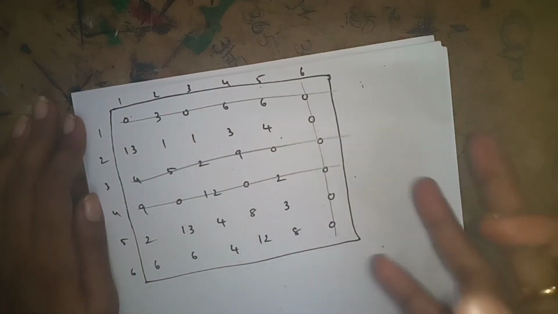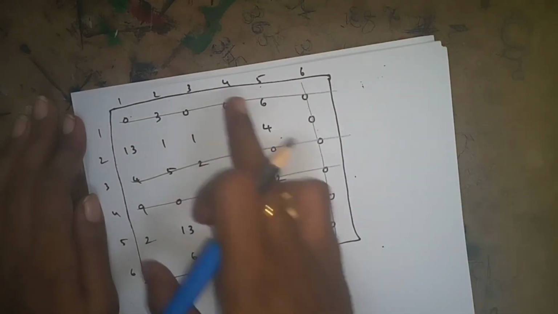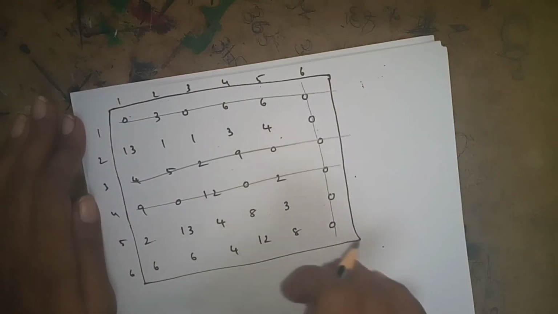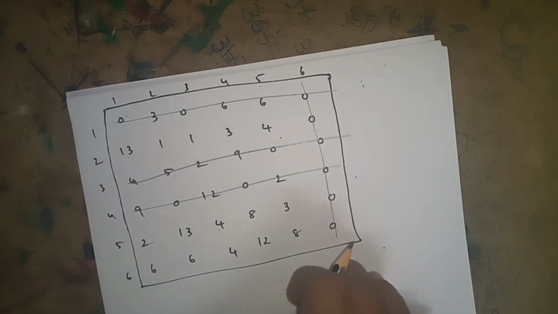Now we cannot draw fewer lines. These are lines 1, 2, 3, 4. The minimum number of lines to cover all zeros is equal to 4.